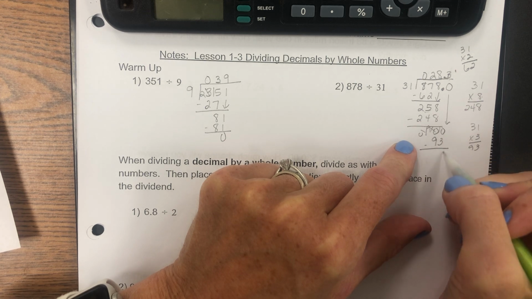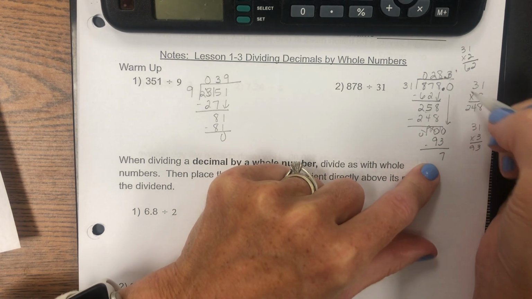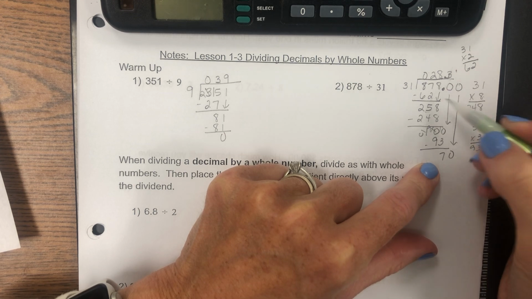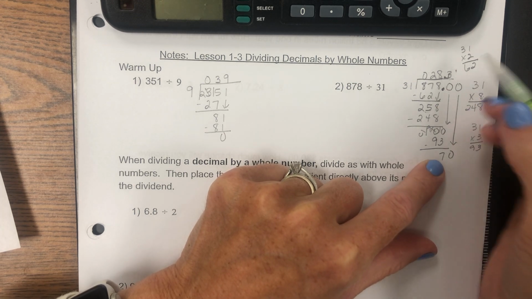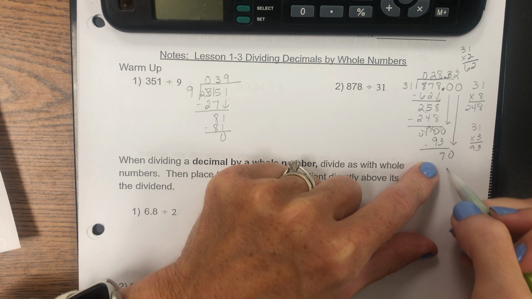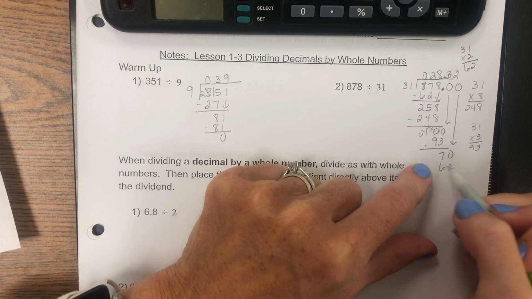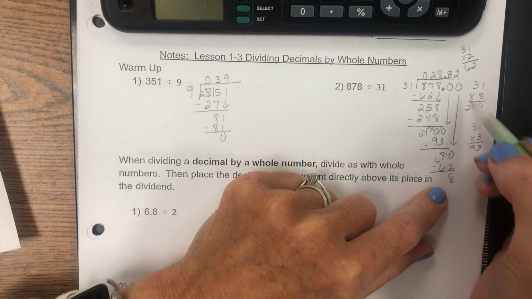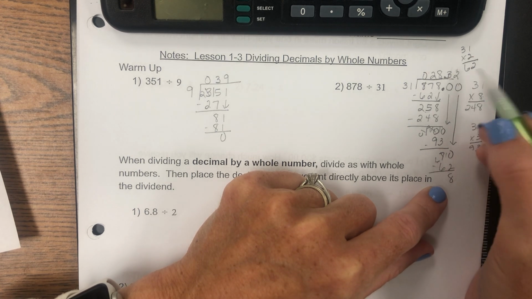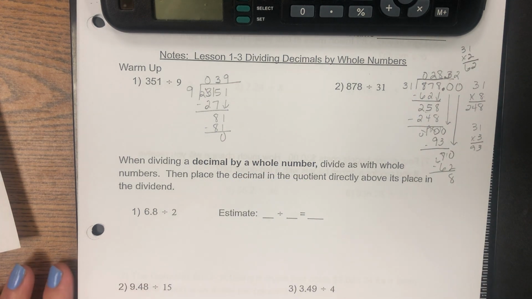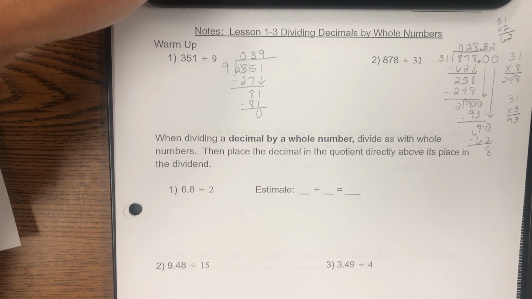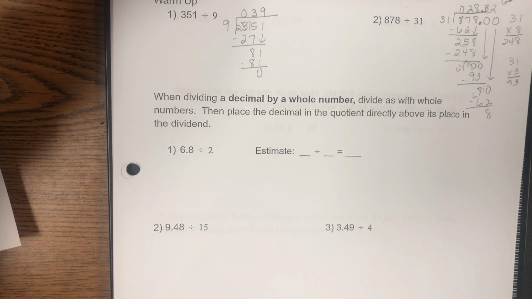Subtract. And we get 7. Add another 0. Bring it down. 31 will go into 72 2 times. 2 times 31 is 62. Subtract, and we get 8, and it's going to keep going, but we're going to stop now and move into our lesson. So it says when dividing a decimal by a whole number, divide as with whole numbers, then place the decimal in the quotient.